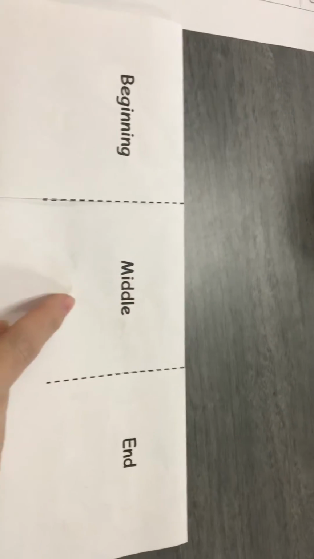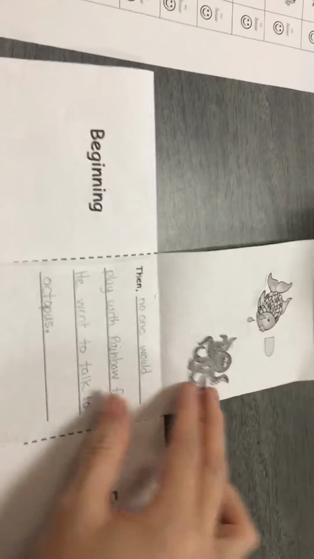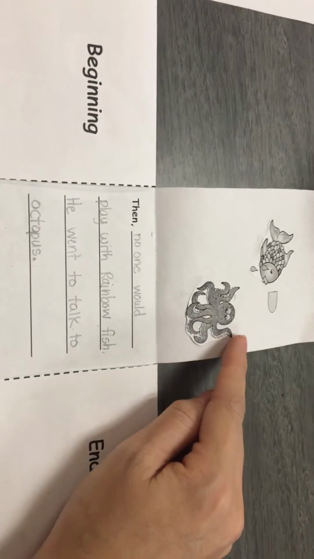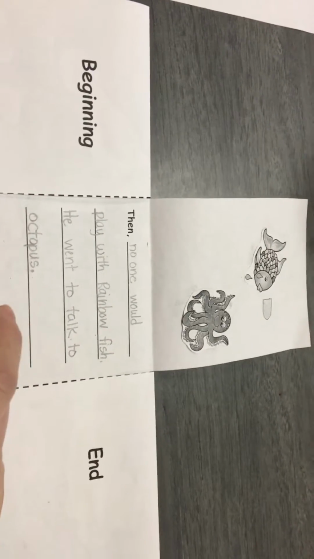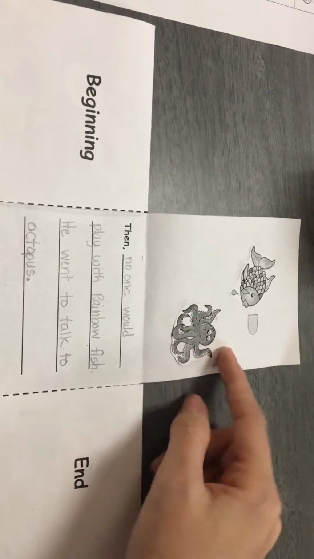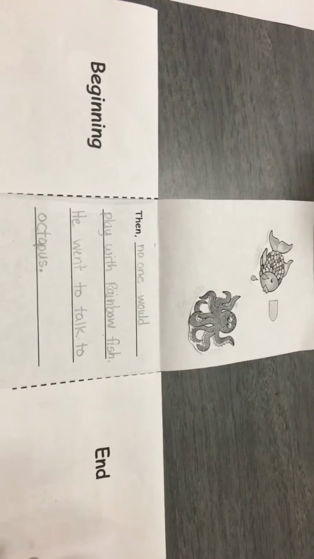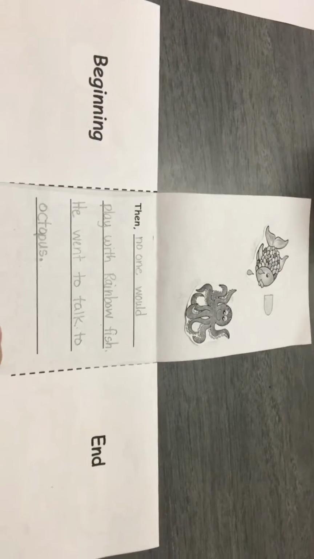Welcome back. We're going to focus on the middle of our story now. If you open the middle flap, you can see the middle is where the problem usually starts. And you can see in my story there was a problem and I stretched it out. No one would play with rainbow fish. He went to talk to octopus. And I did my picture and I showed that he was sad. So if you could go ahead and pause the video, what happened in the middle of your story? Go ahead.